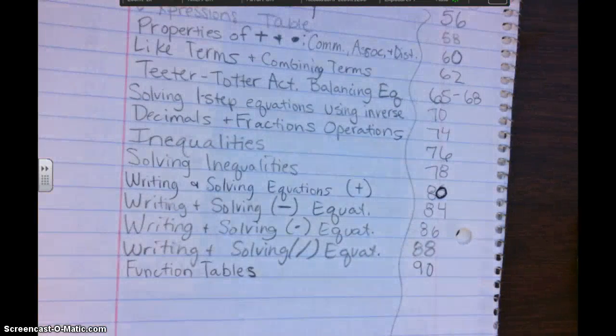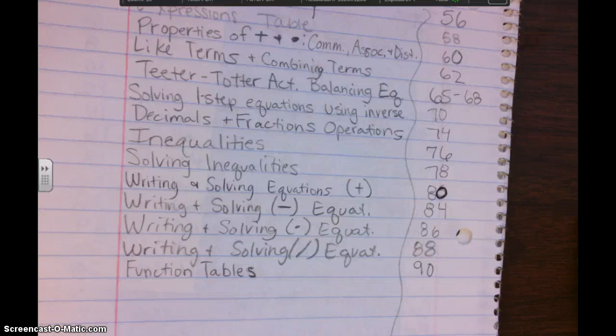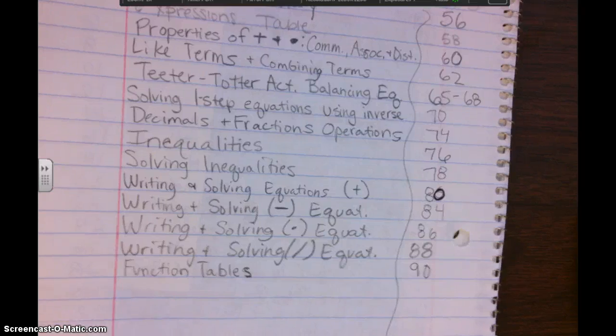Now that we've seen some function tables, let's spend some time in our math notebooks learning all the different vocabulary words that go along with function tables. On your table of contents, we are going to call this function tables, and my page will be page 90. However, yours may be different depending on how long different sets of notes have taken you. So just find which page is in your notebook, and write that down. Then turn to your next available page, and we're going to label it function tables.